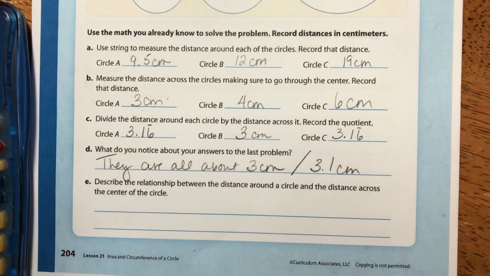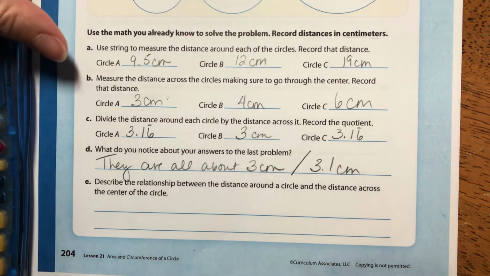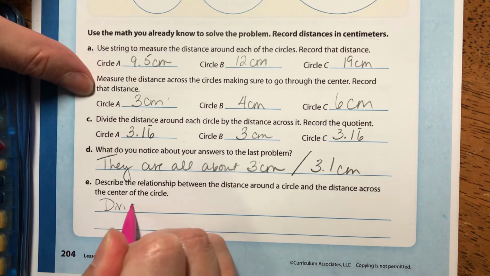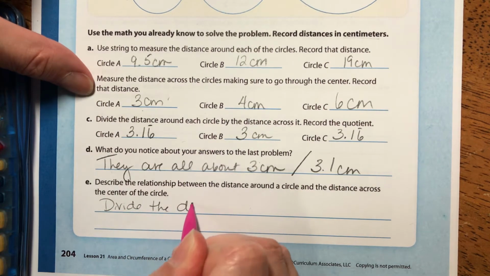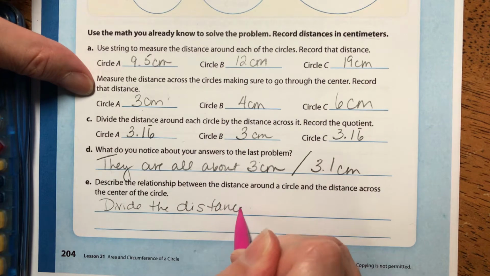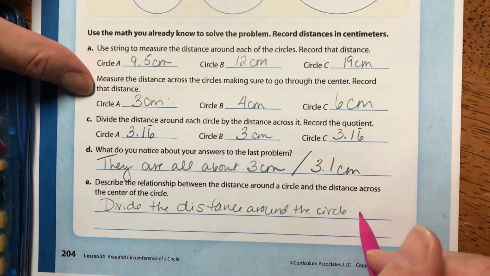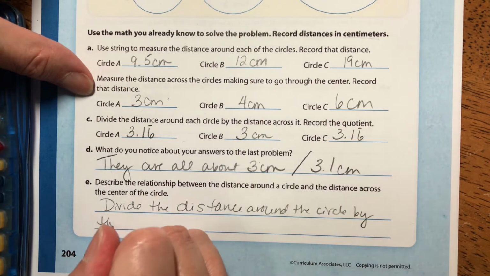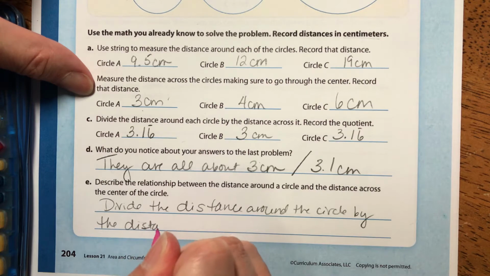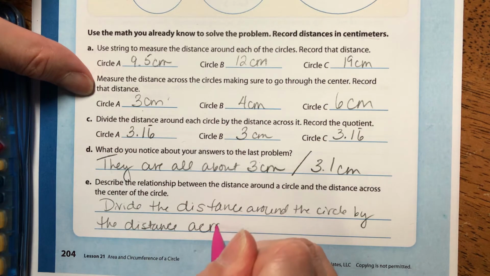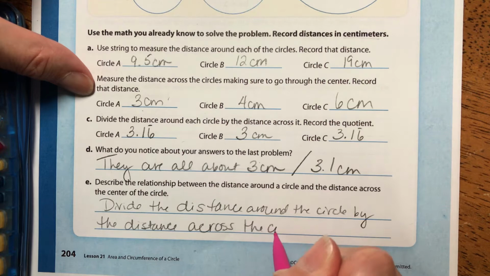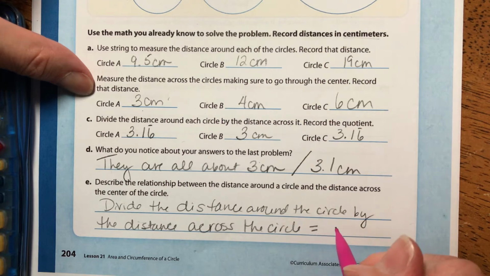All right, describe the relationship between the distance around the circle and the distance across the center of the circle. So if we divide the distance around the circle by the distance across the circle through the center, but I'm not going to write all that, it should be around 3.